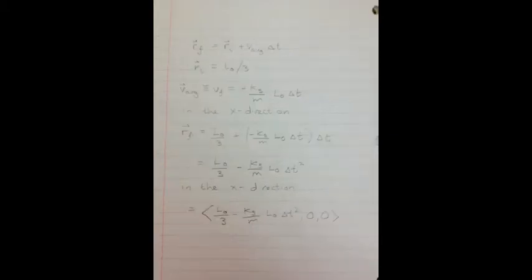In part D, we're calculating the new position. The initial position is given to us as x equals L0 over 3. And we can use the derivative of Newton's second law: R final is equal to R initial plus V average delta t. In this case, a good approximation for V average, since F net is changing over time in the x direction, is that V average is approximately equal to V final, which we know to be negative Ks over m L0 delta t. Then we plug in R initial, L0 over 3, and V average, negative Ks over m L0 delta t, and that gives us L0 over 3 minus Ks over m L0 delta t squared in the x direction as our final position.